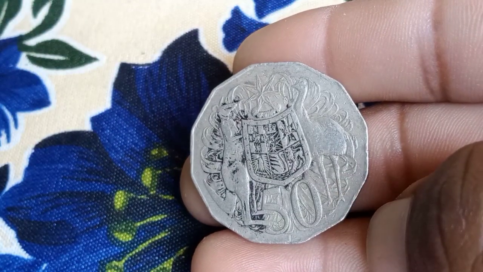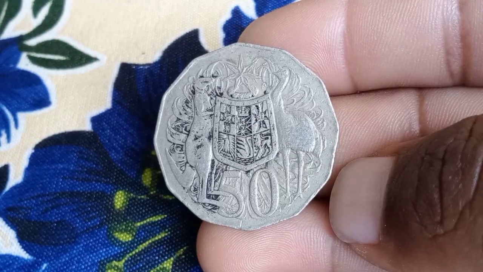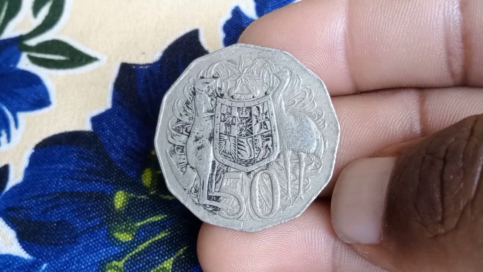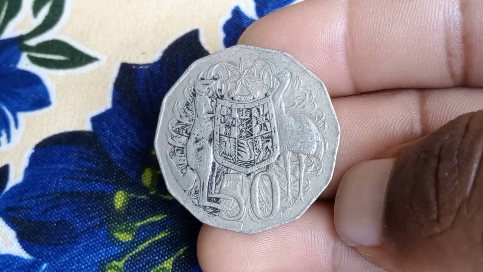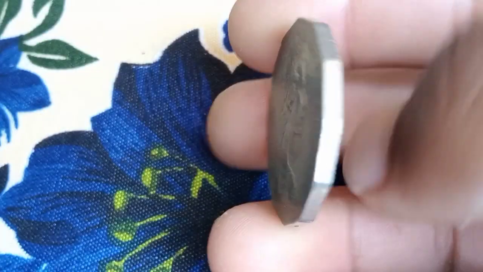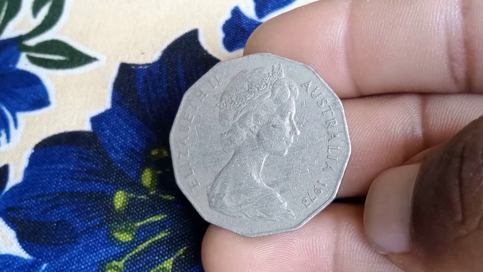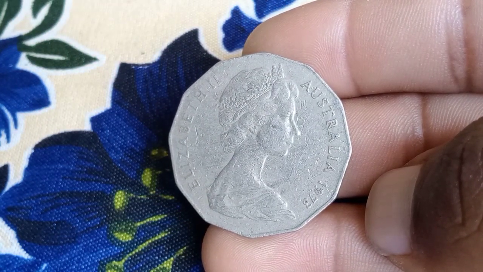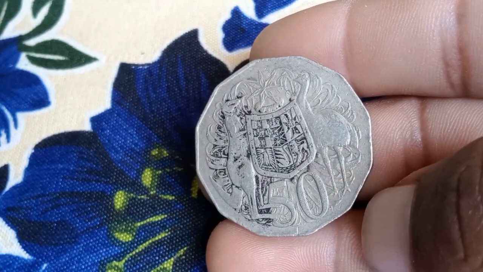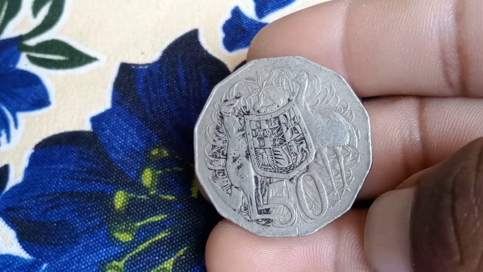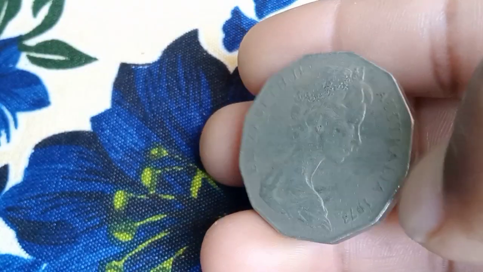The 1973 Australian 50-cent coin was part of Australia's decimal coinage introduced in 1966. This coin features the famous Australian coat of arms on one side, showcasing the kangaroo and emu, symbols that have become synonymous with Australia. On the other side, it carries the portrait of Queen Elizabeth II, reflecting Australia's strong historical ties with the British monarchy.